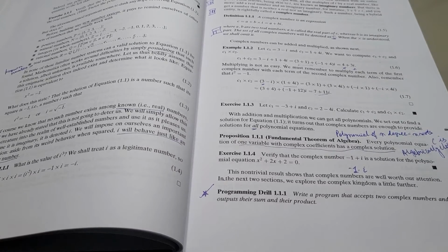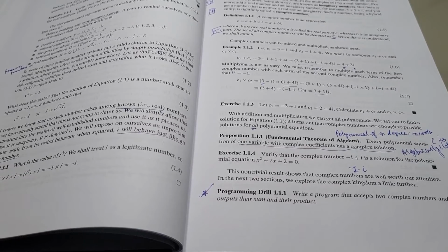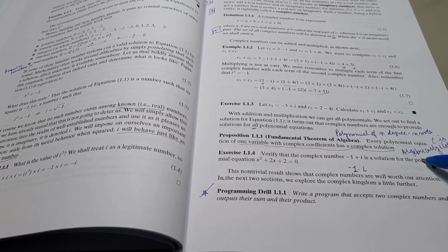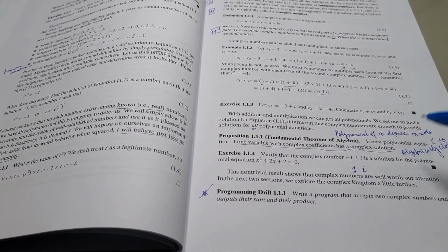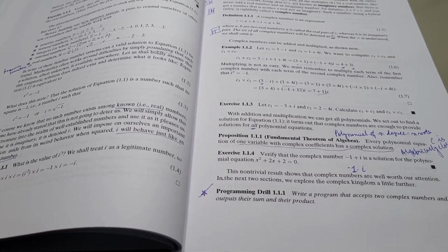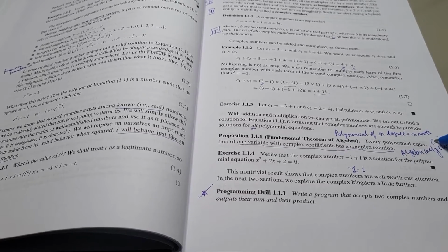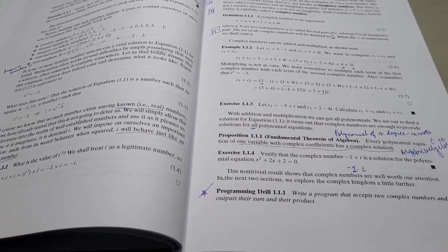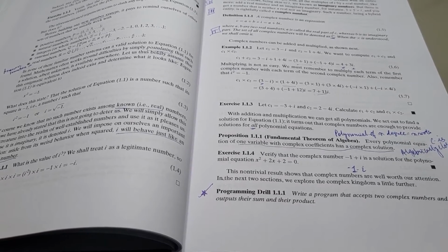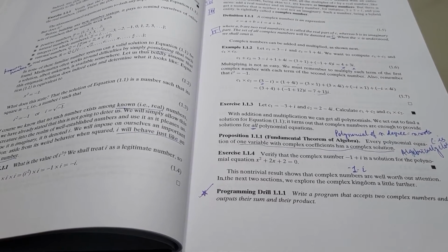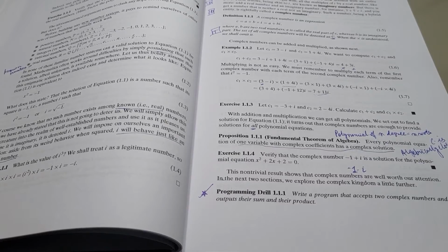Basically, if C is the set of complex numbers, then C is actually an algebraically closed set. The solution of a polynomial equation with complex coefficients is a complex solution which can be found within C. So you don't have to go to any other set of numbers to find the solution. It's basically an algebraically closed set.